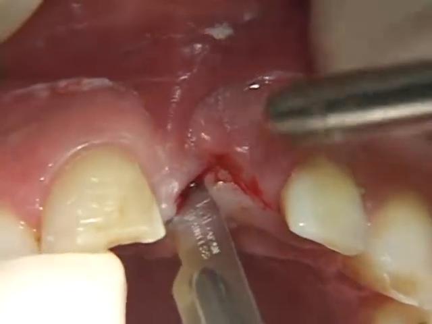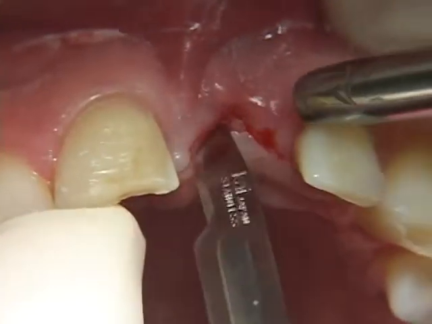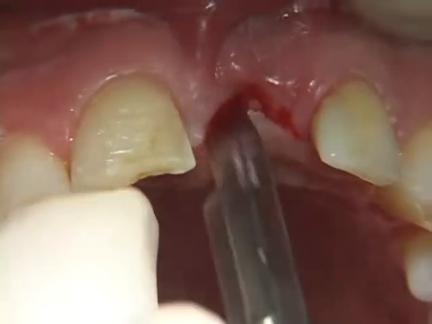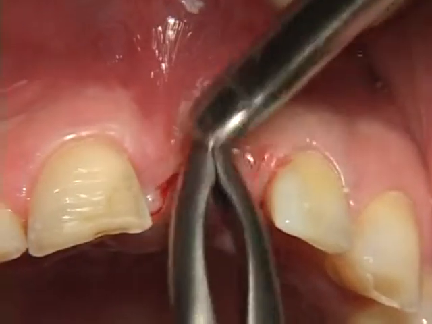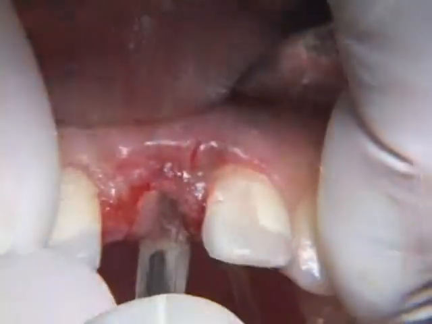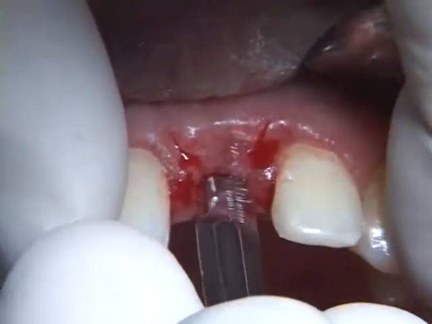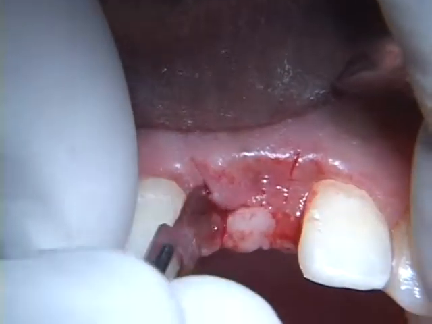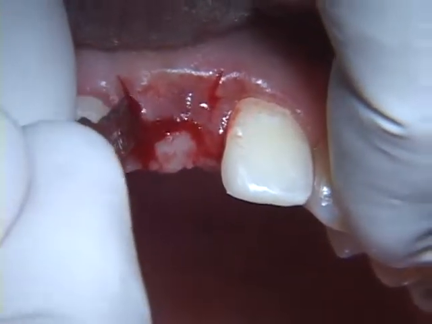For aesthetic areas, such as the maxillary incisors, the incision should be semilunar. Relieving incisions for the semilunar flap can be made near and along, but not through, the gingival margins of the adjacent teeth.